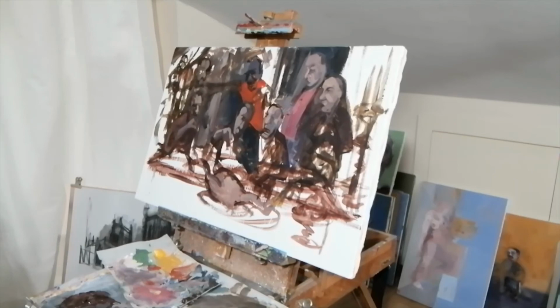Right, as you can see, it's developed further from when I last left you. And although the original subject was influenced by a still from the film The Cook, the Thief, the Wife and His Lover by Greenaway, as I've developed the image, I changed the composition.